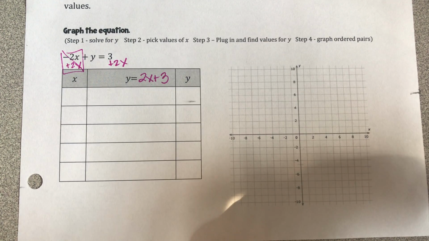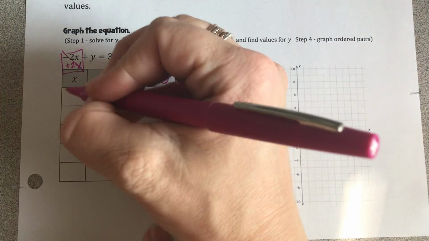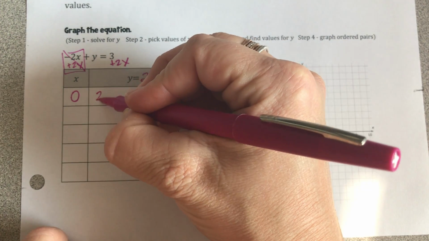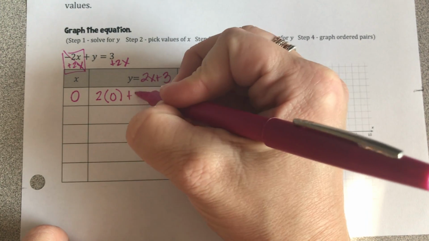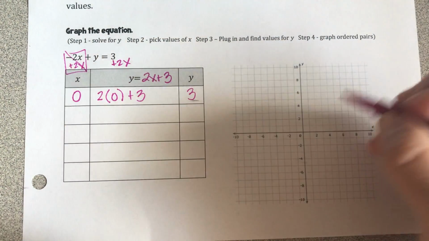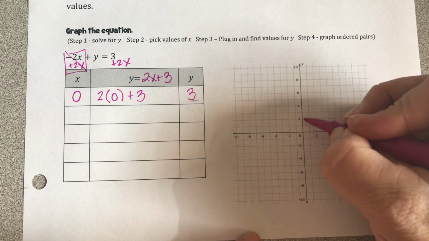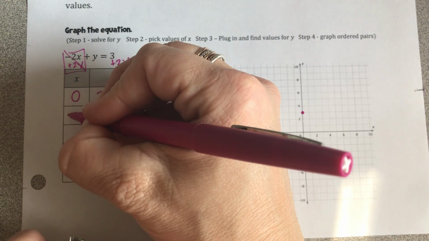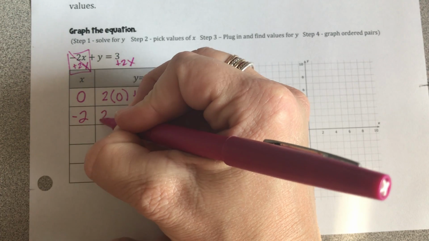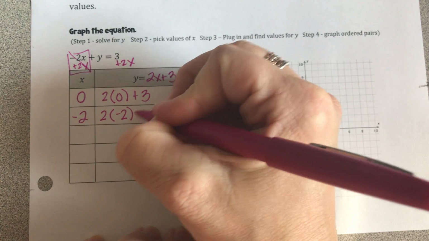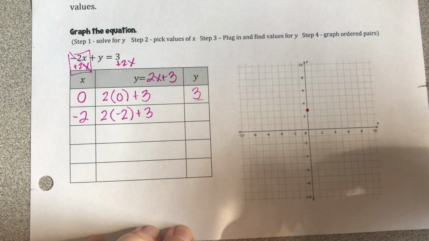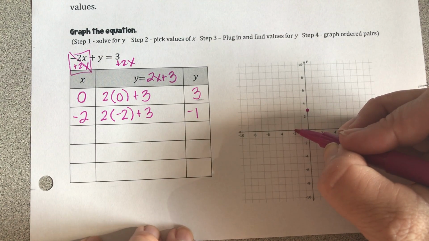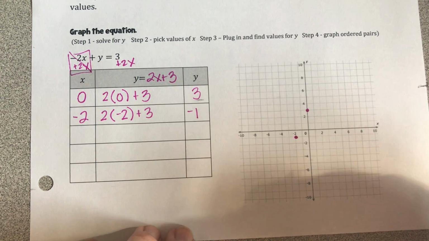Okay, so I always like to pick 0 because that's an easy one. So if I put a 0 in here, 2 times 0 is 0, plus 3 is 3. So I have the point (0, 3). Then let's say I pick negative 2. 2 times negative 2 is negative 4, plus 3 is negative 1. So I have the point (negative 2, negative 1).